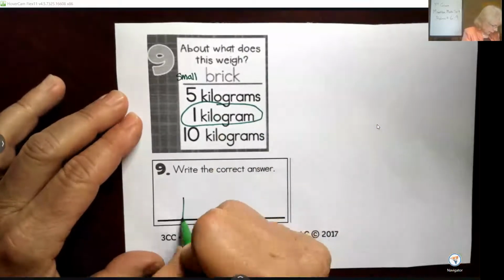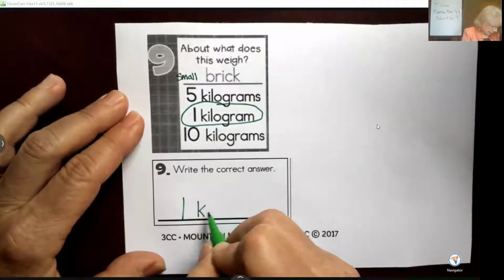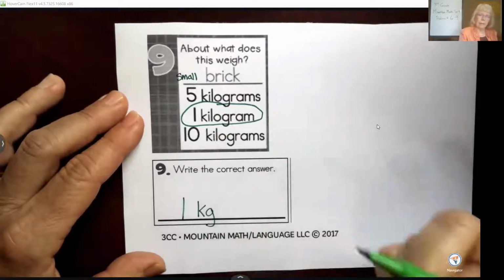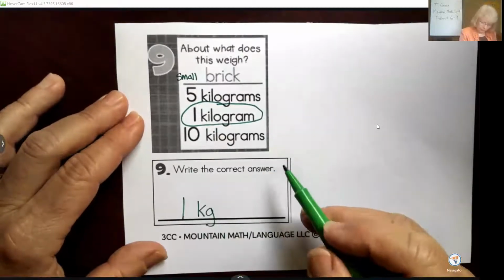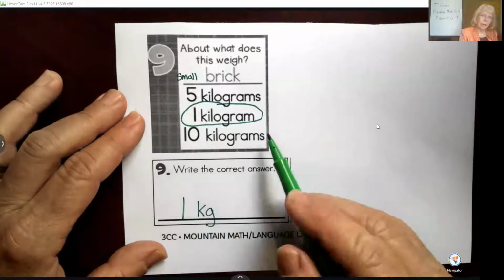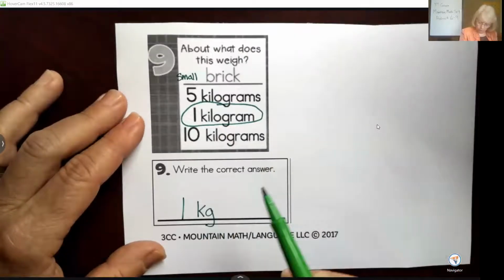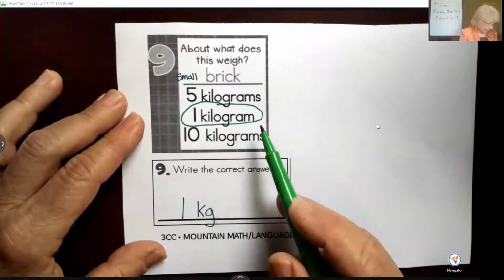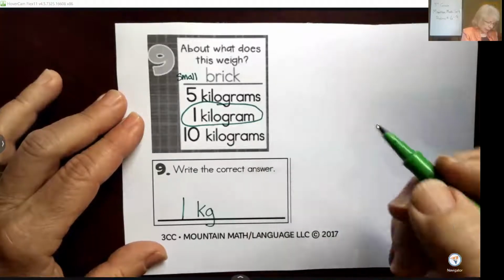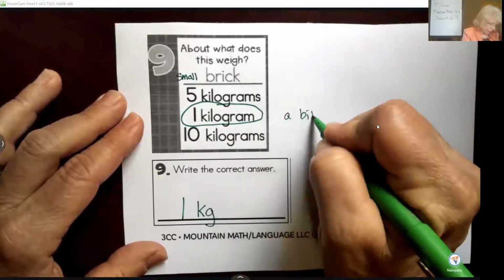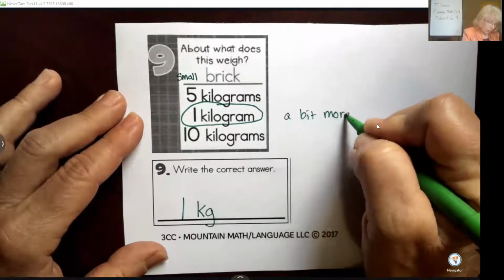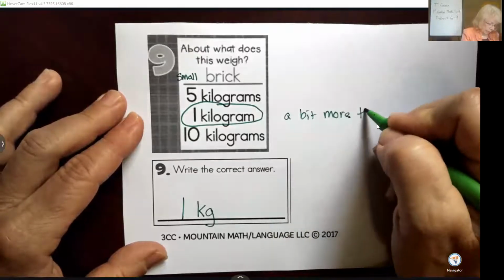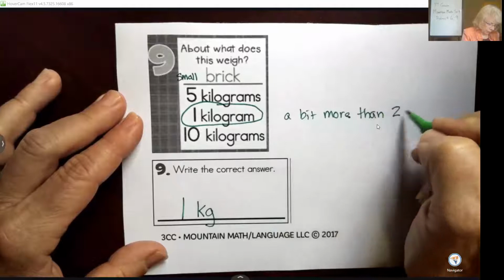So we would write this like this. You could abbreviate it or you could write out the whole word. And I just want to give you an idea of about what weighs a kilogram. A kilogram is a bit more than 2 pounds, if you know pounds well.